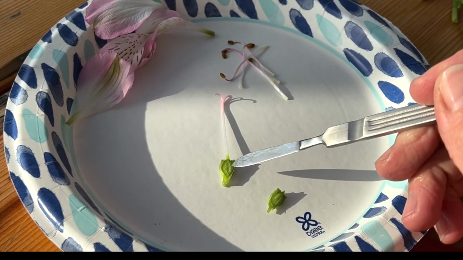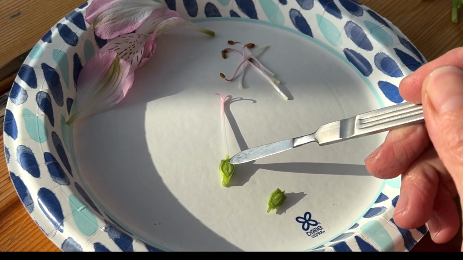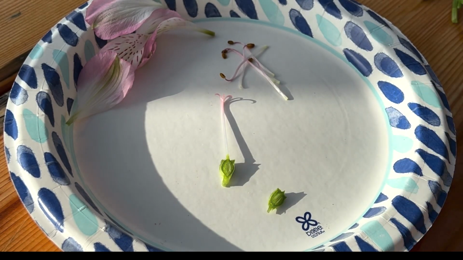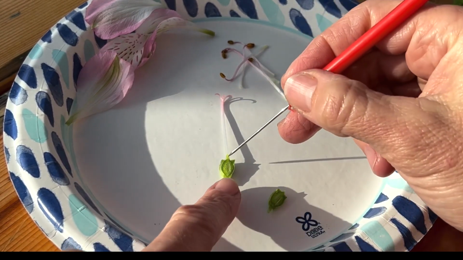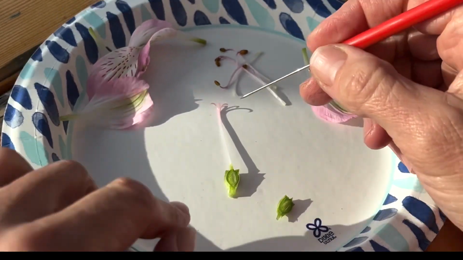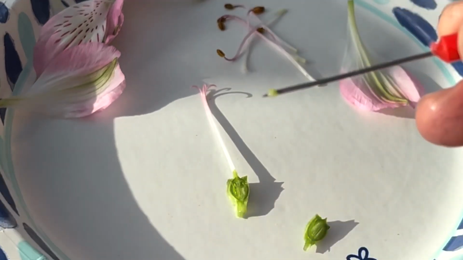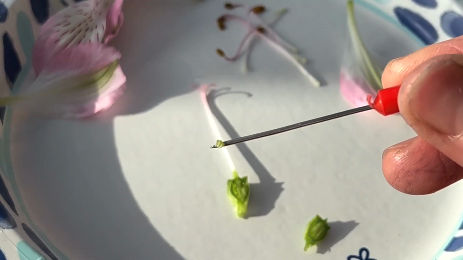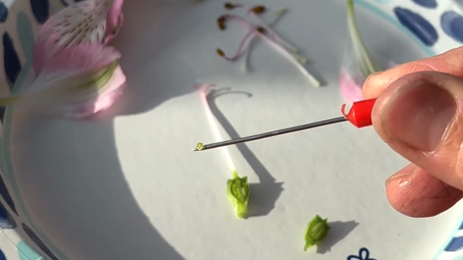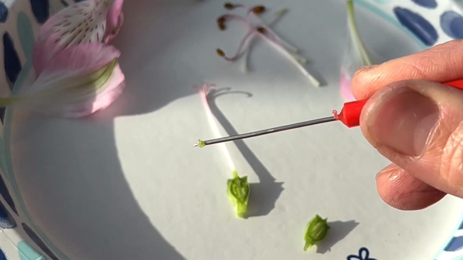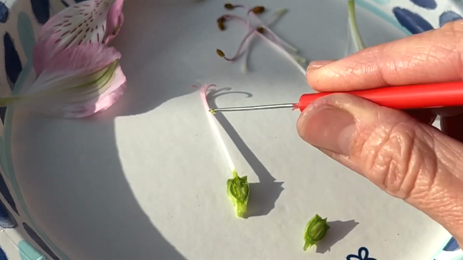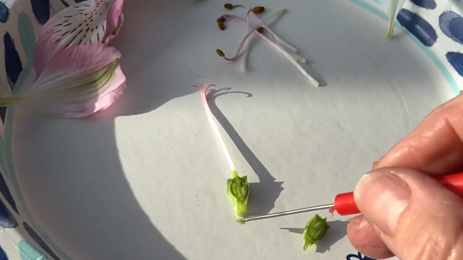Inside here we have lots of teeny tiny little ovules that are half of the genetic information to be able to make a seed. So I'm going to go ahead and pull these out here. You can see some of them on the tip of my probe right here. Those tiny little ovules are half of the genetic information to be able to make a seed. The other half comes from the pollen up there.